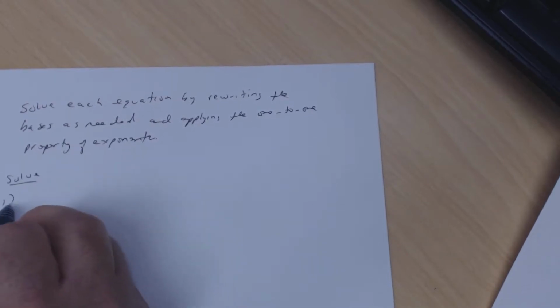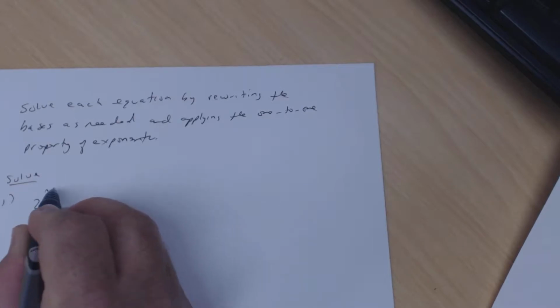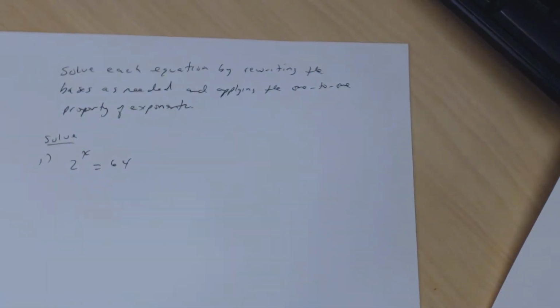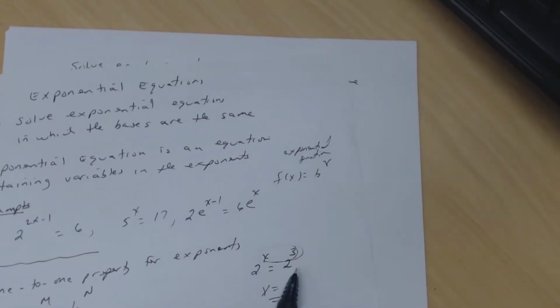Let's start with a simple example. Let's look at the first one. Suppose we had 2 to the x is equal to 64. The directions say to use the one-to-one property for exponents. Before you can say the exponents are equal to each other, the bases must be the same.